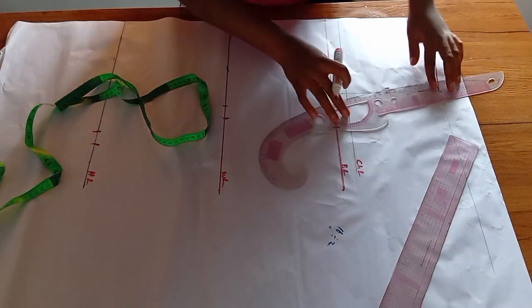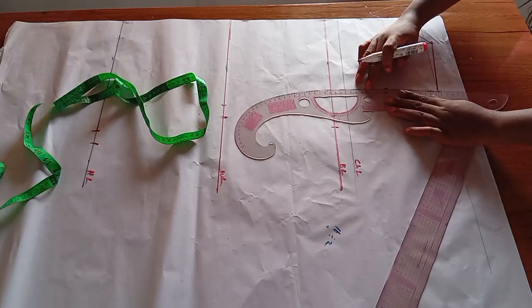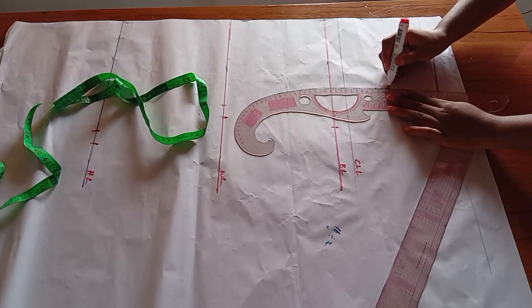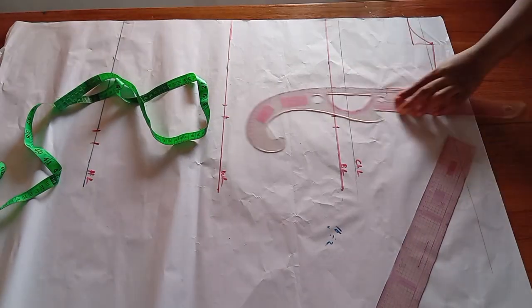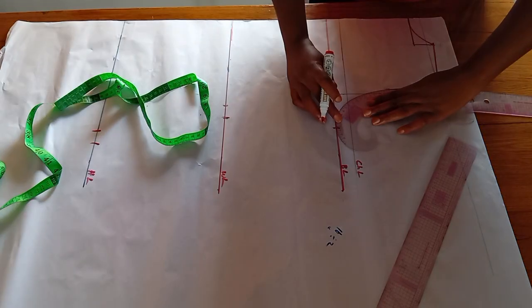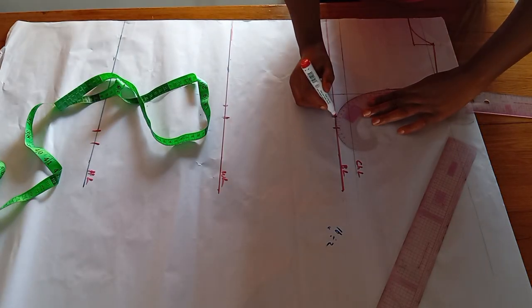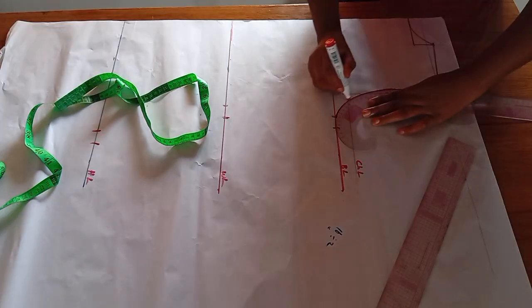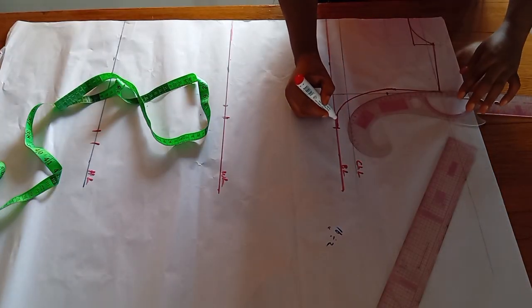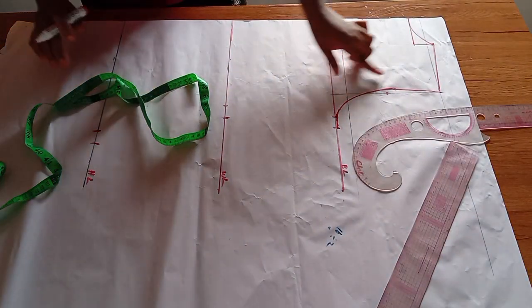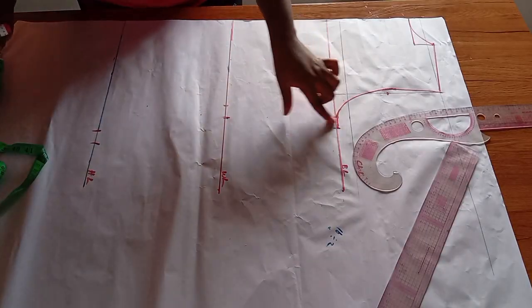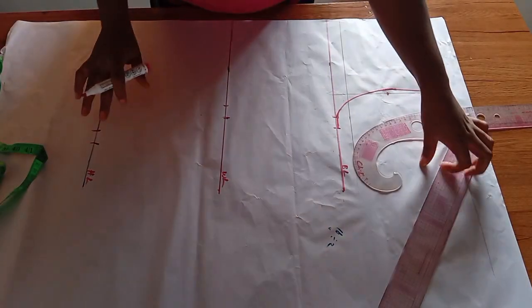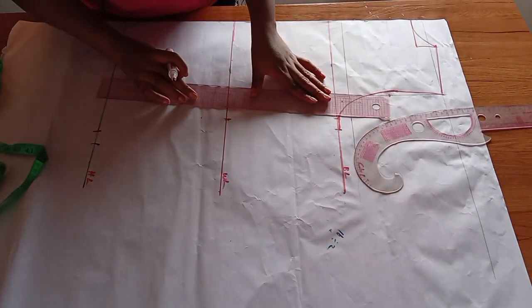Let's first connect the first line, so that it will not be that difficult for you. So you first connect the first line, then we are going to connect the main curve. Okay, this is my main curve. Okay, this is my armhole. So we are done with the armhole. So we are going to connect our shaping line right now. Okay. So we first connect the main line.